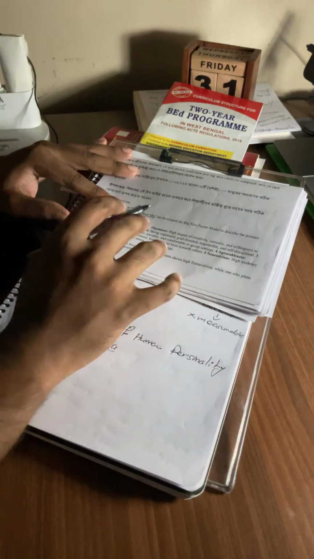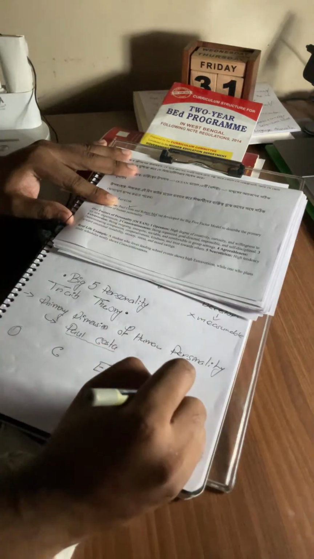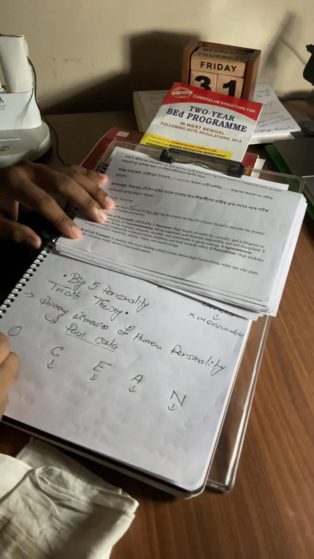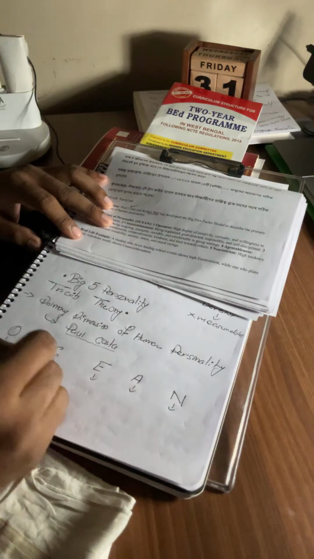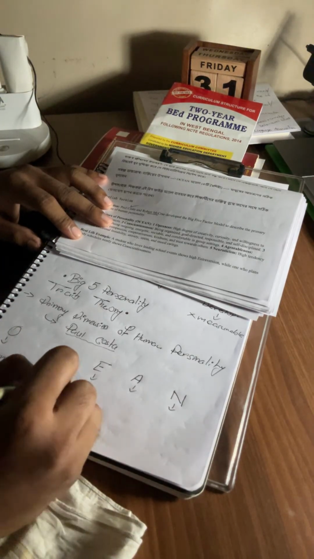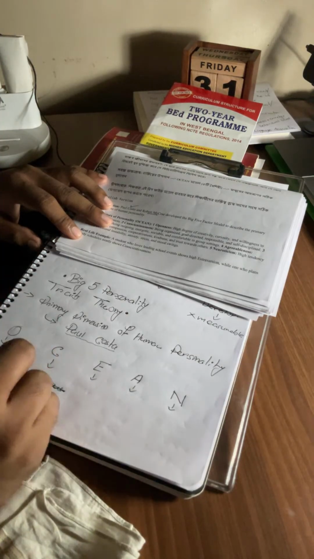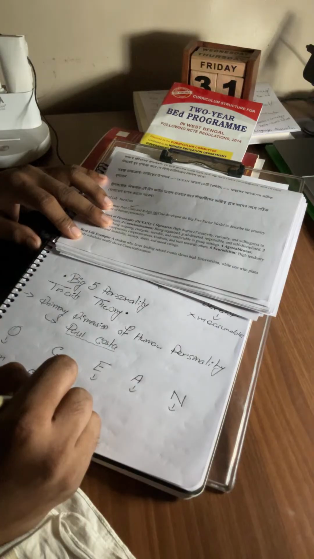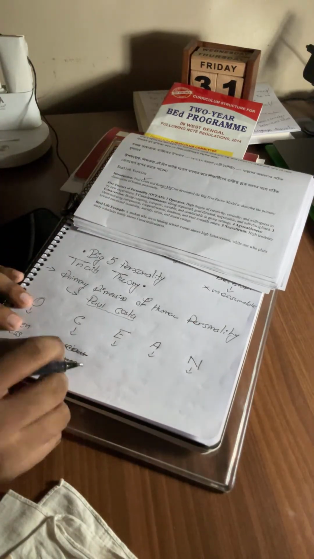This is something you can understand through one mnemonic, that is OCEAN. That is openness. Through O we have to write openness. Then C, conscientiousness. Okay, so it is not consciousness, it is conscientiousness. How can we pronounce it?